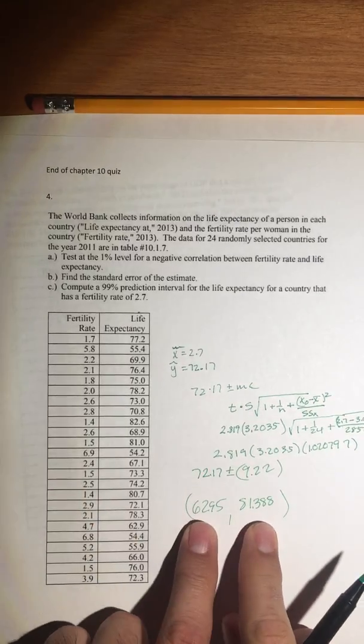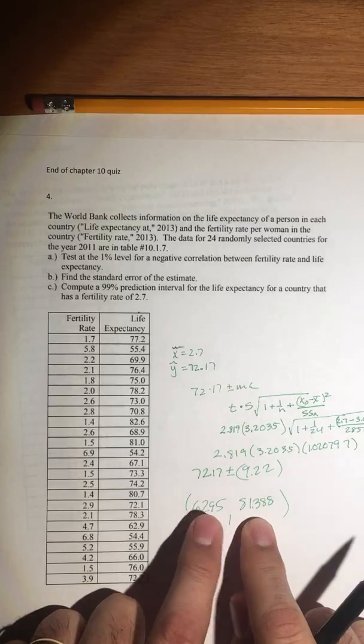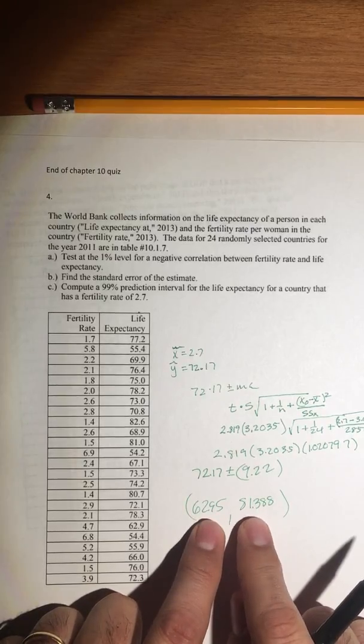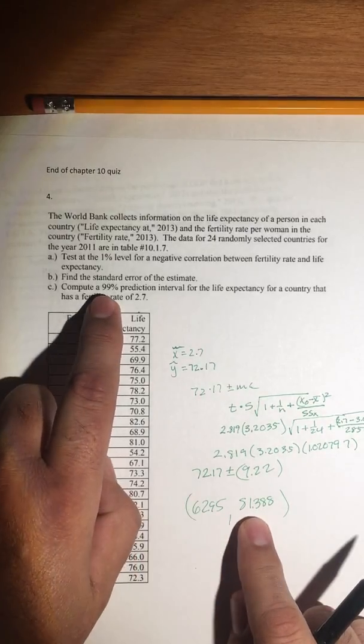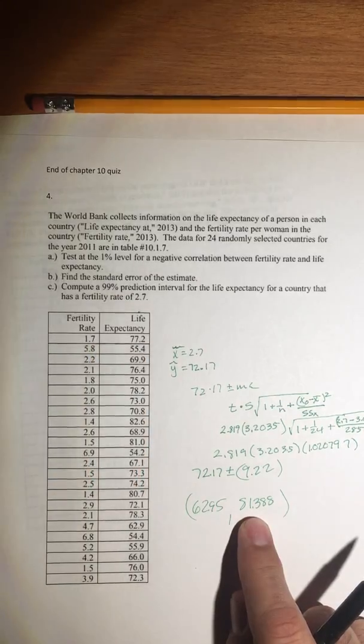So we're 99% confident that the true life expectancy is somewhere between 62.95 years and 81.388 years, with 99% confidence for a country that has a fertility rate of 2.7.